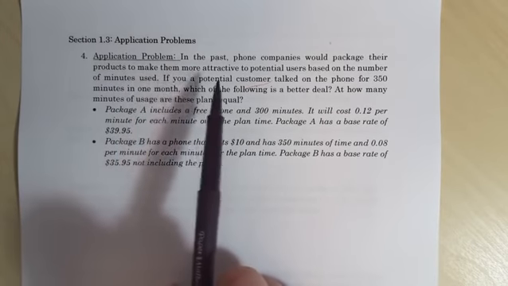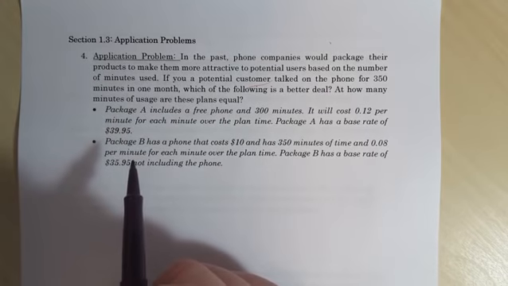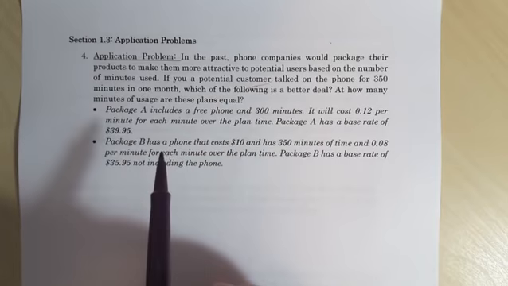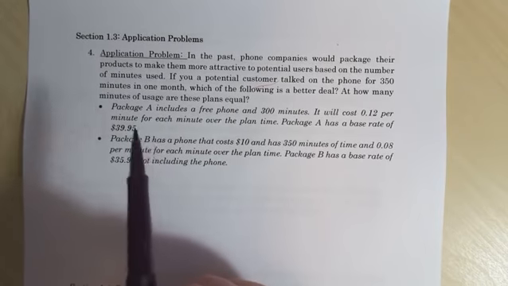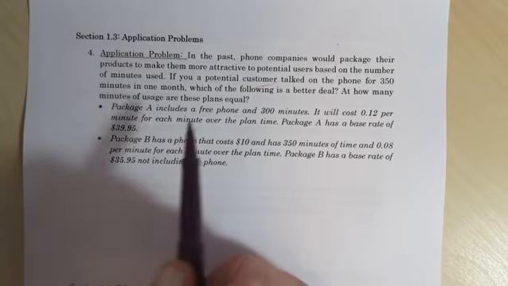This says if a potential customer talked on the phone for 350 minutes in 1 month, which of the following would be a better deal? And then at how many minutes of usage are these plans equal? So the idea is that you're trying to decide between two different phones to figure out which one's going to be less expensive based off of the amount of talking you do.